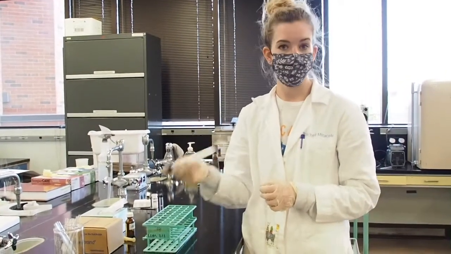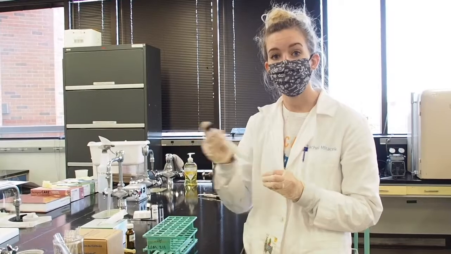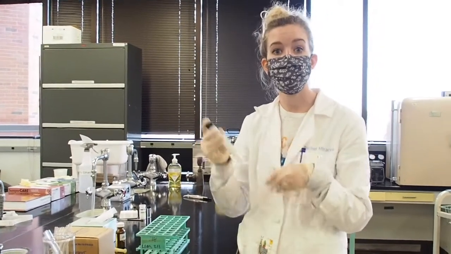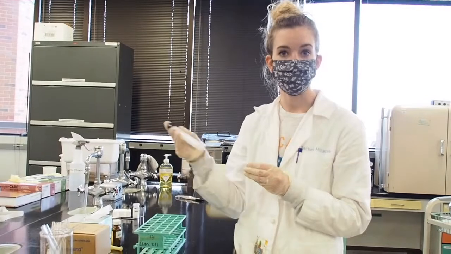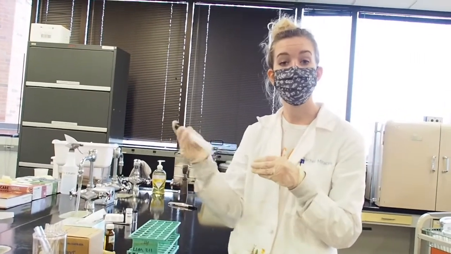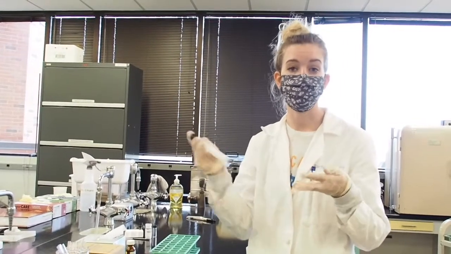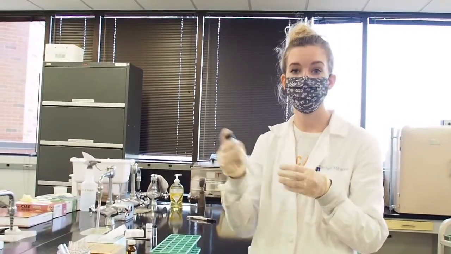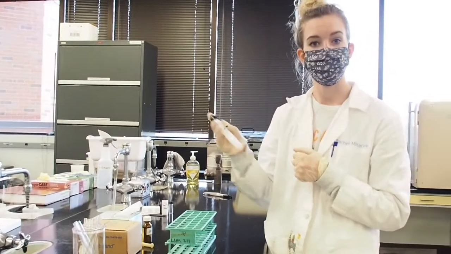So when we added the hexane solution, we are adding that so that our fatty acids are very, very soluble in the hexane solution. And then we add our saturated sodium chloride solution to increase the ionic strength of our solution, and help to push the fatty acids into the hexane solution so that we can extract all of the fatty acids into the hexane for the next step.